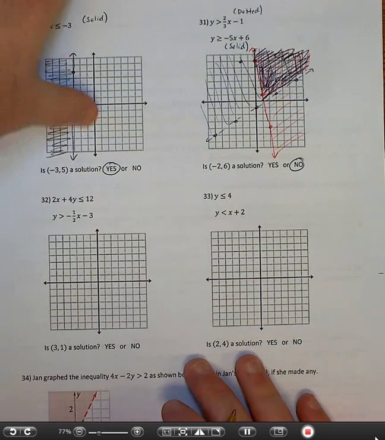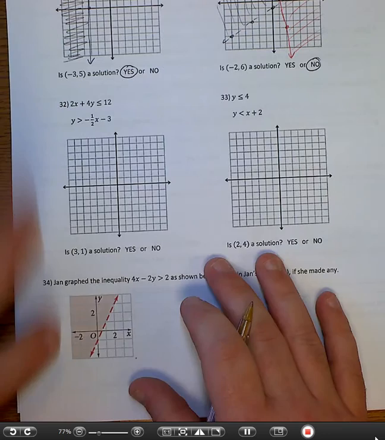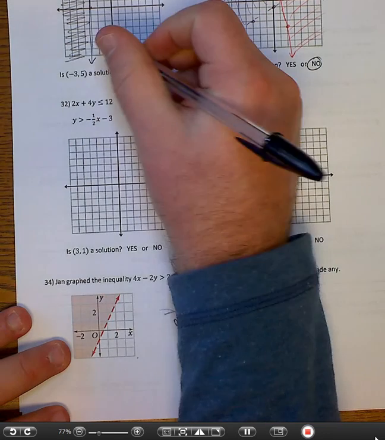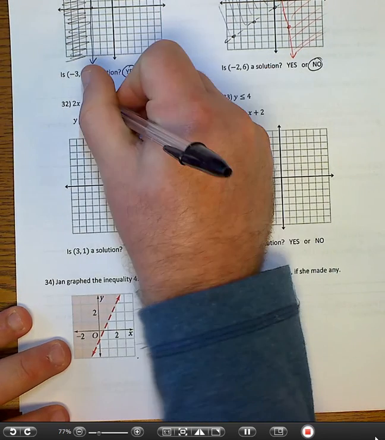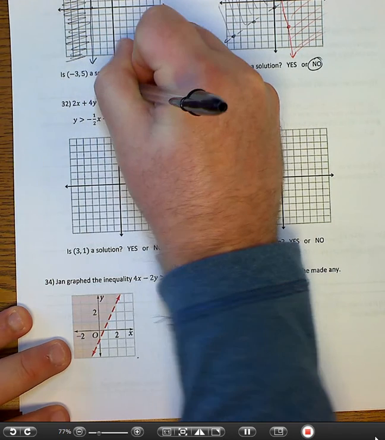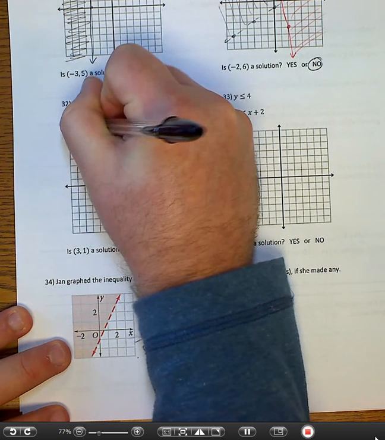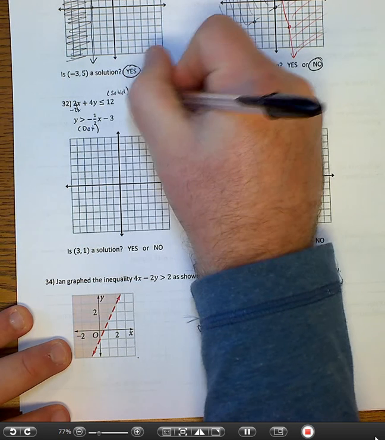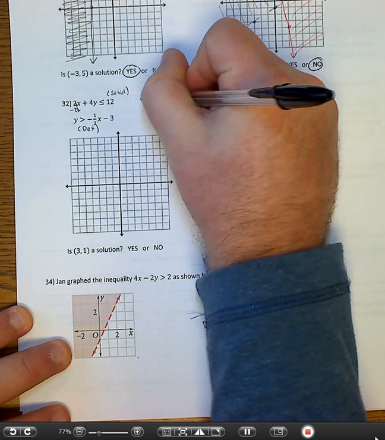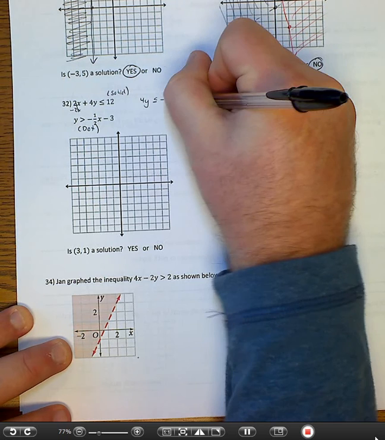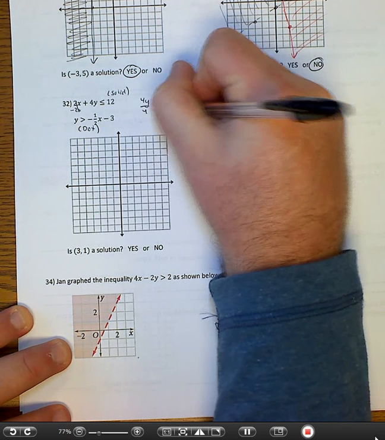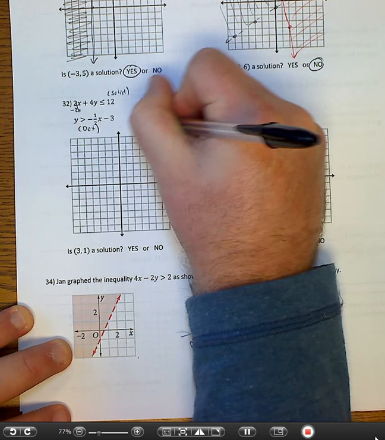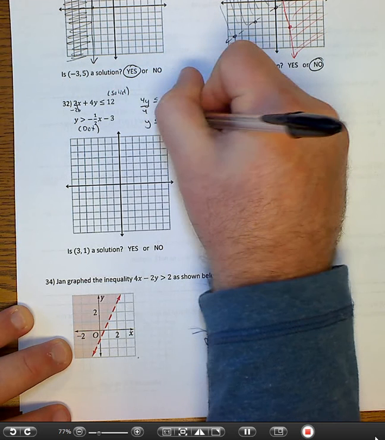32. First one is not in standard form. Or sorry, not in slope-intercept form. I need it to be. It's going to be solid, though. Second one's going to be dotted. Got to move this around, so I'm going to subtract 2x. So 4y is less than or equal to negative 2x plus 12. Divide by 4. I get y is less than or equal to negative 1/2 x plus 3.